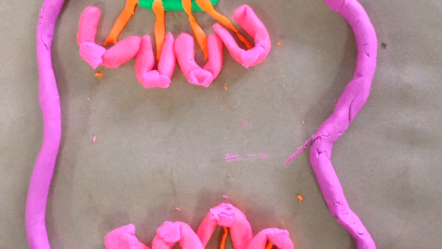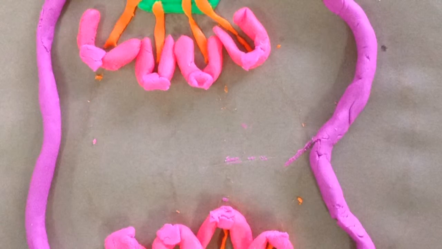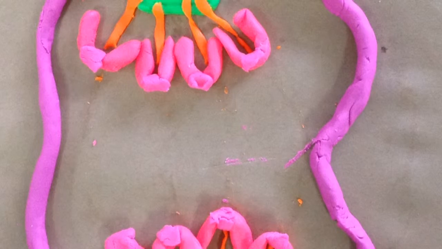During metaphase, the second phase of mitosis, you will see the chromatid pairs lining up in the center of the cell and the chromatids attached to the spindle fibers.